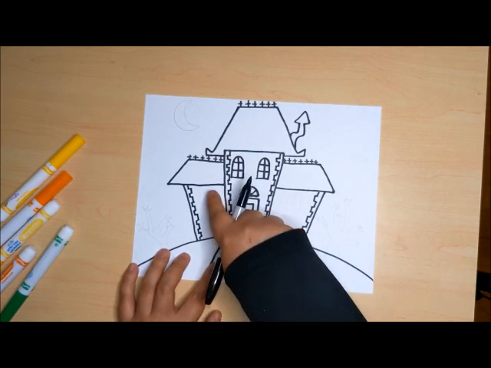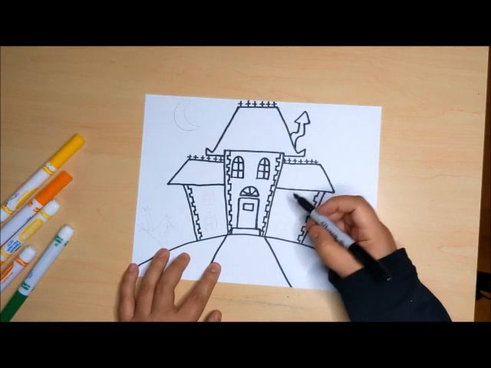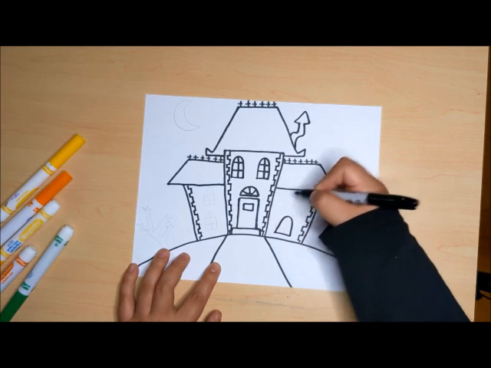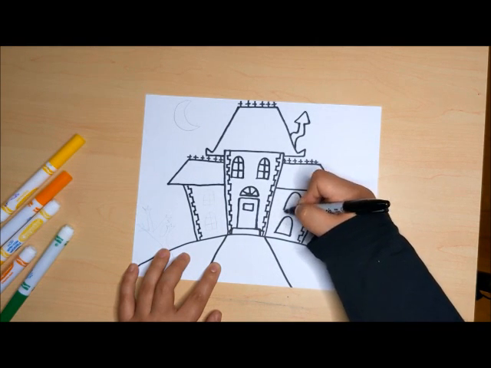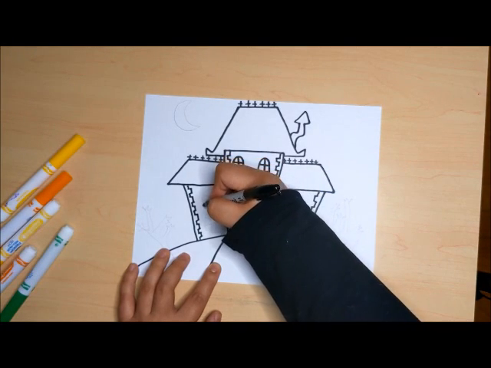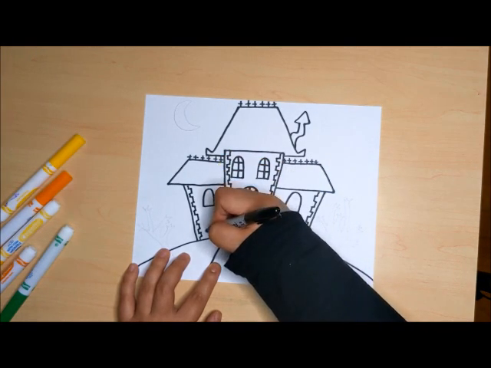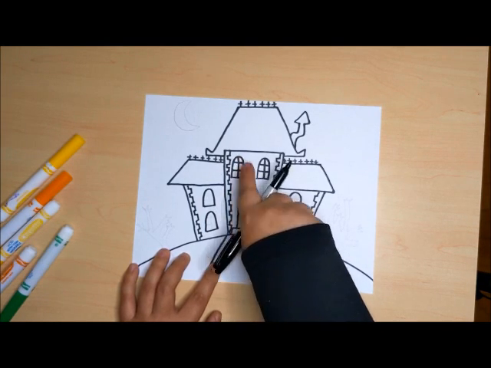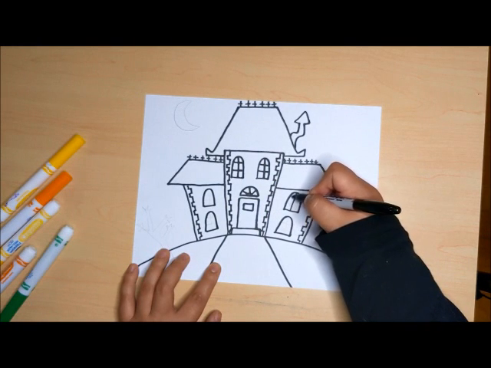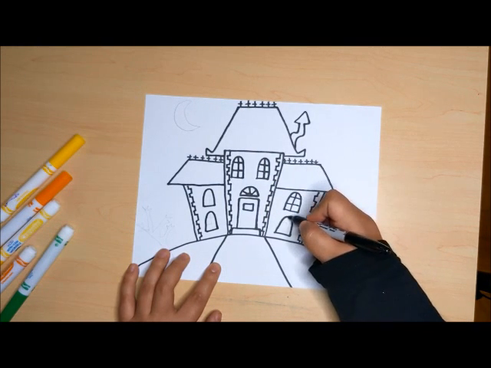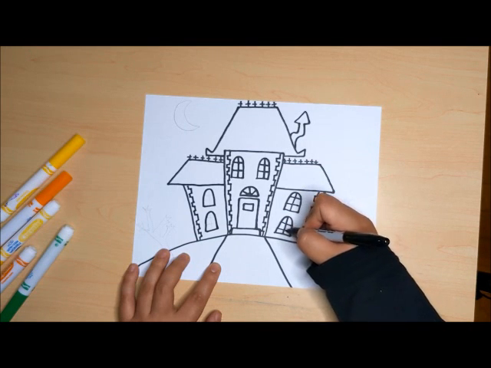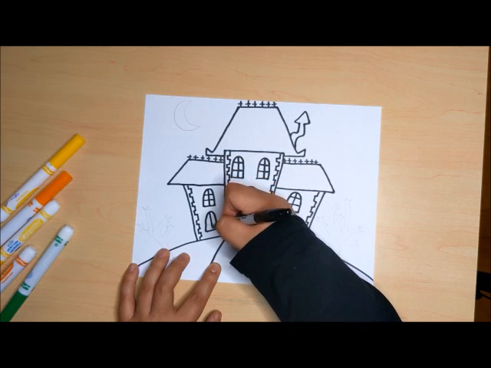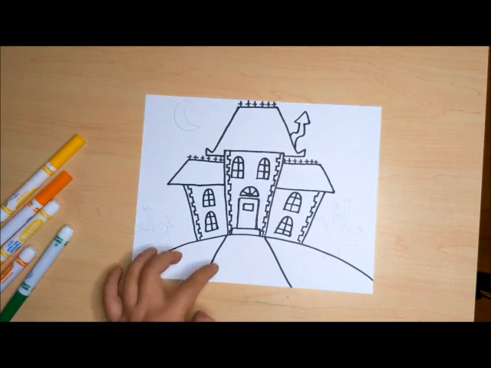We're going to add 2 more windows to each side, the same way we added them here. So they're going to be long and round at the top. We do the same to the other side, the top window, the first floor window. And the same way we drew the lines here, we're going to break our windows into 6 sections. We do the line going down and then 2 lines across, line going down and then 2 across, line going down and then 2 across.